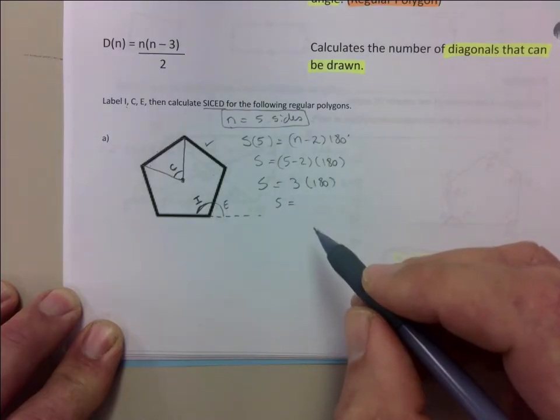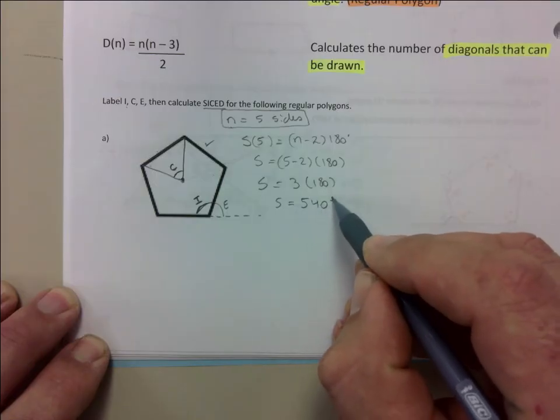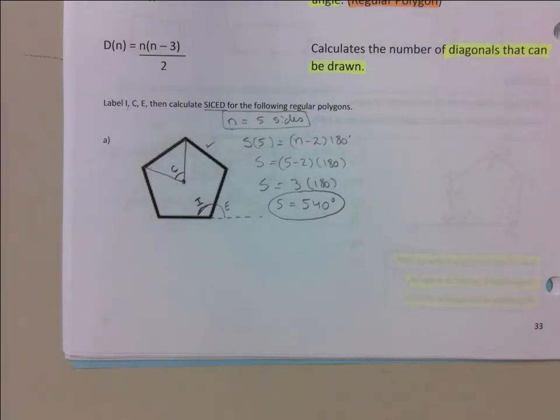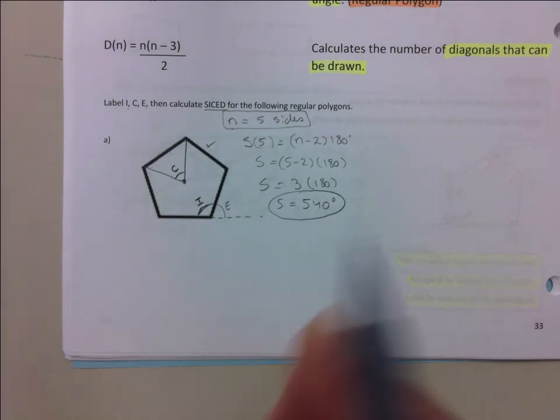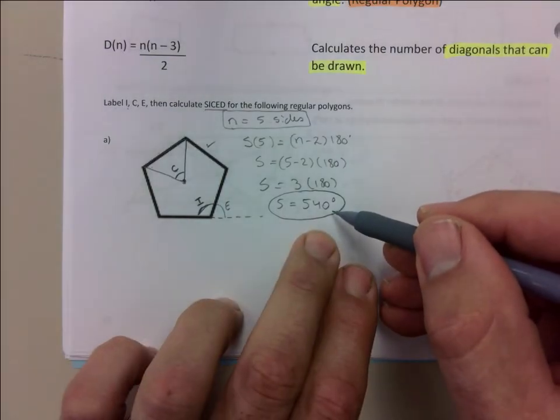And that is 540 degrees. So the more sides it has, the bigger S is going to be, okay? Because the angles get bigger and bigger as you have more sides, right? They keep increasing. So it's usually a bigger number for S.